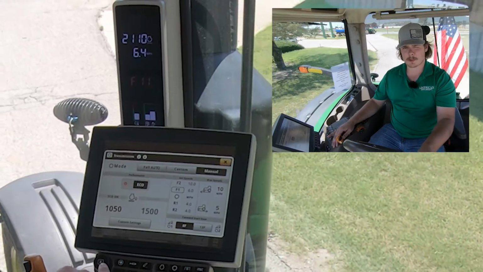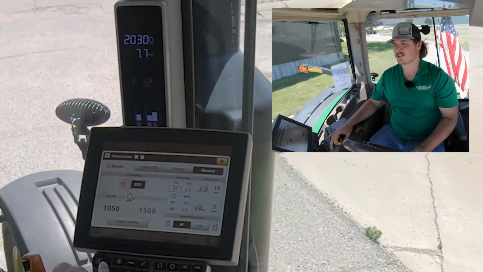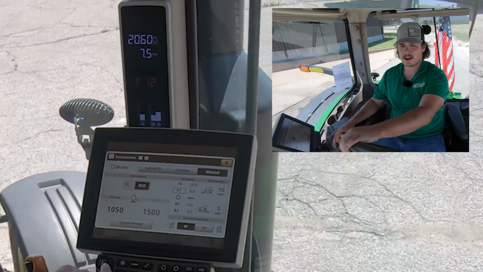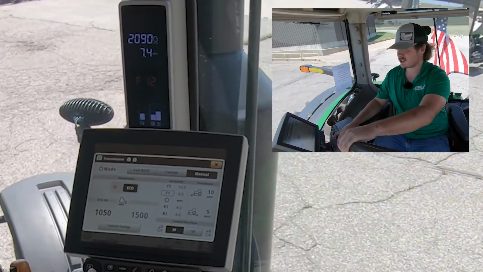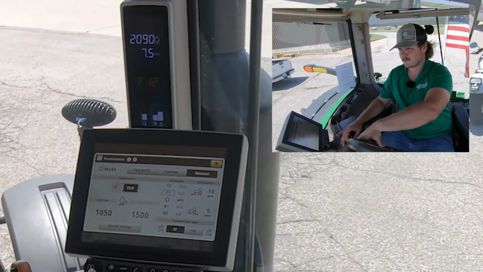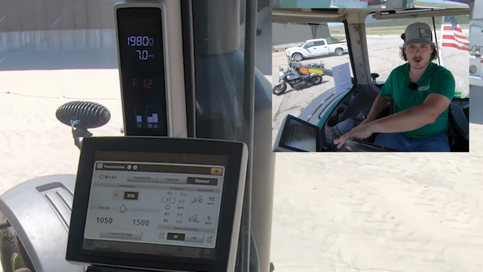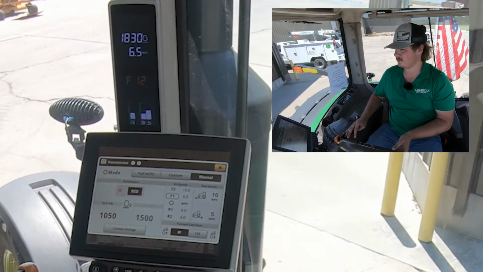So this really puts the control into your hands. We typically see customers using this on a very variable field where you can kind of do proactive adjustments rather than reactive changes. Or with heavy tillage, where you really need to keep a low gear to keep everything running correctly.